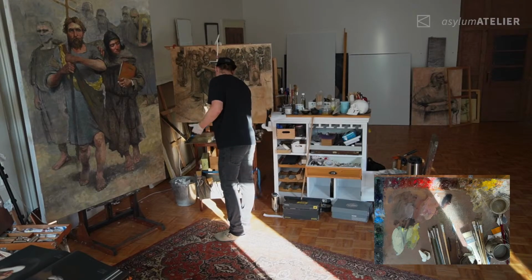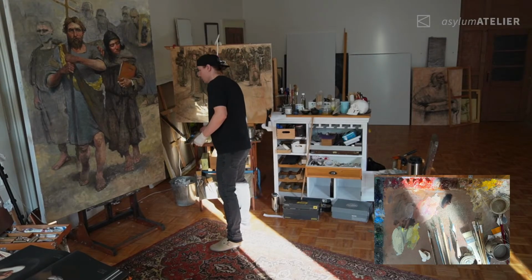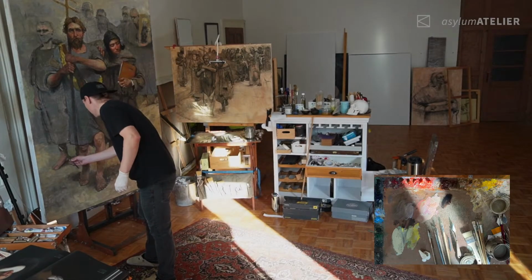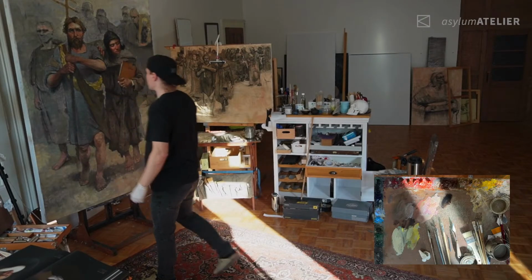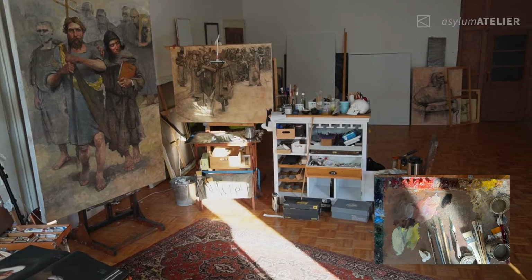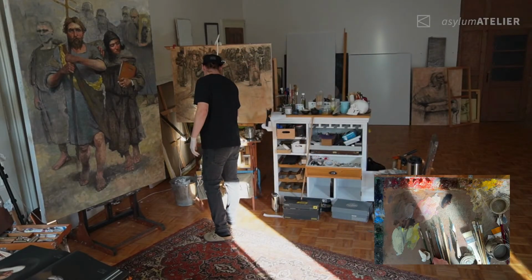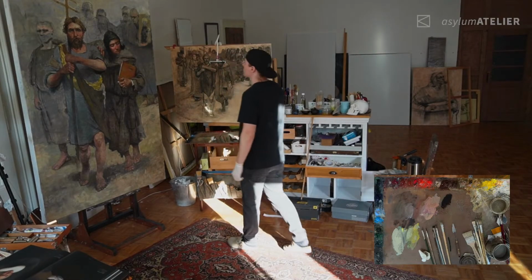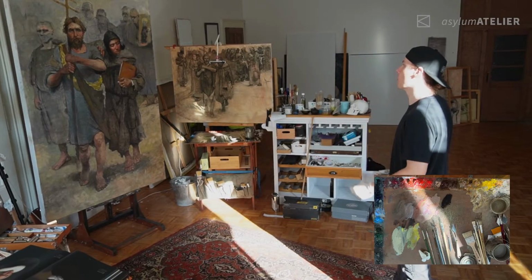So I have to stop right now, but I will still continue working on this in my head. I will continue thinking about what needs to be done, what needs to be adjusted. But yeah, it's starting to slowly come together, the way that I wanted to, so I can move forward with the background.